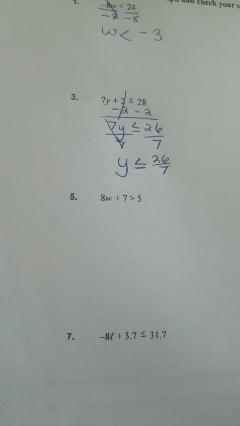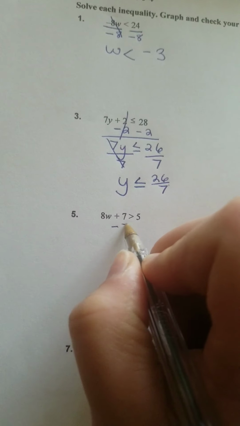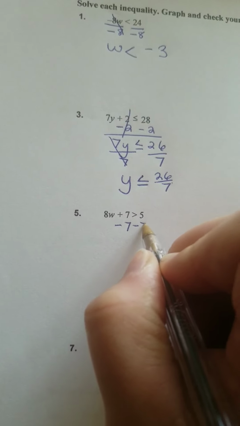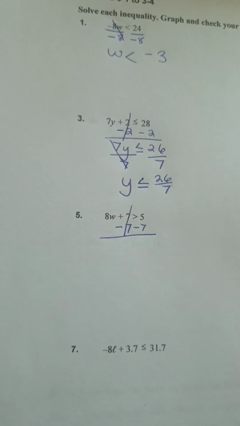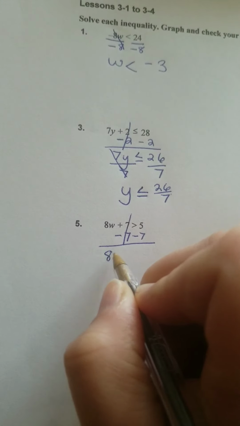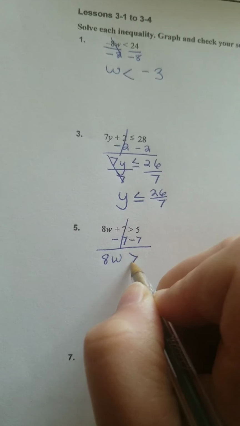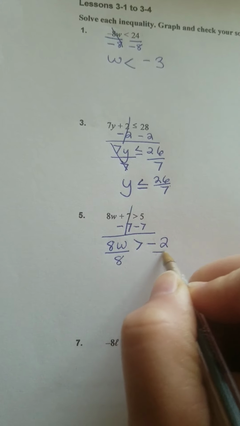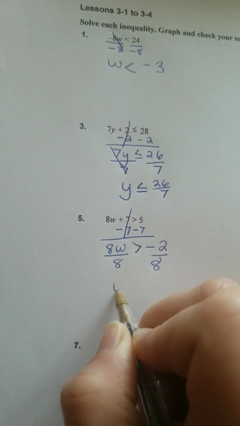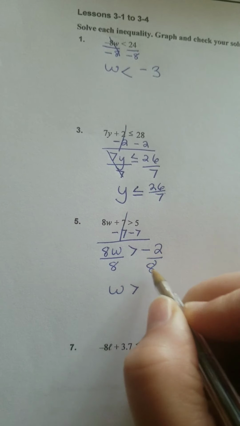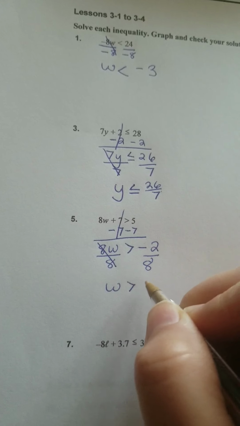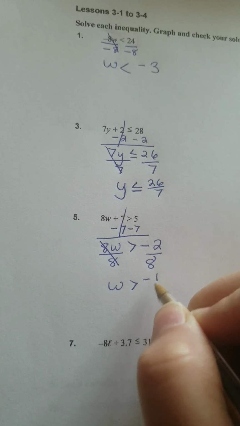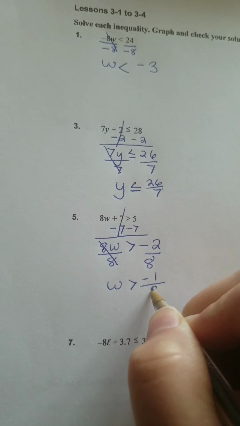Number 5 is another two-step problem. We are going to subtract the 7 first. Those 7's cancel. Bring down the 8w is greater than -2. Divide by 8 now. We get w is greater than, these cancel, and here we can reduce. 2 goes into 2 once, 2 goes into 8 4 times.